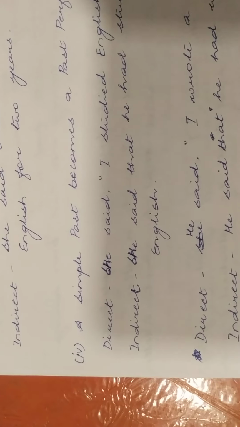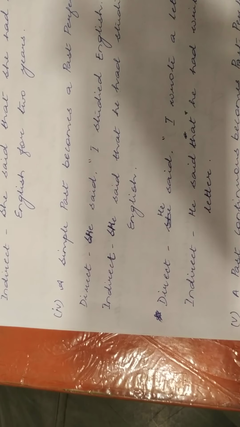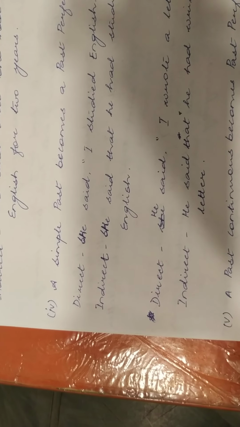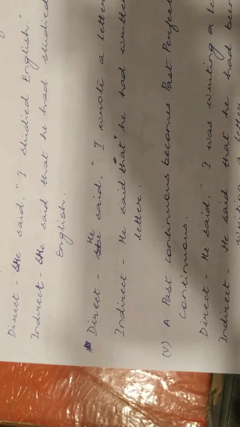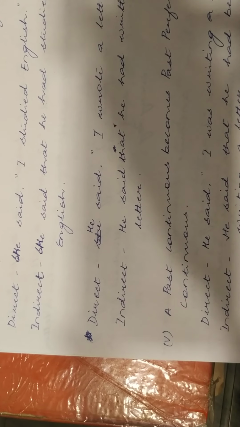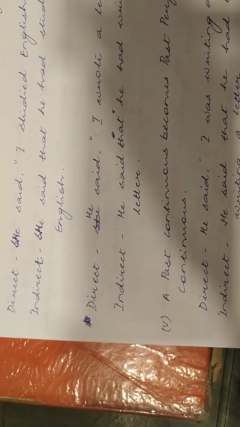In the next one, a simple past becomes a past perfect. Example: she said, "I studied English." In indirect form, she said that she had studied English. Another example, direct: he said, "I wrote a letter." In indirect, he said that he had written a letter.